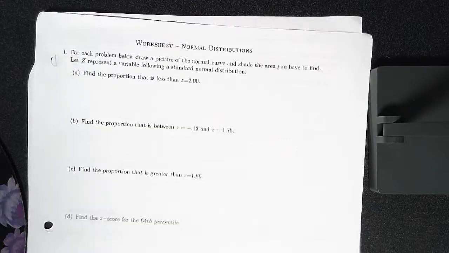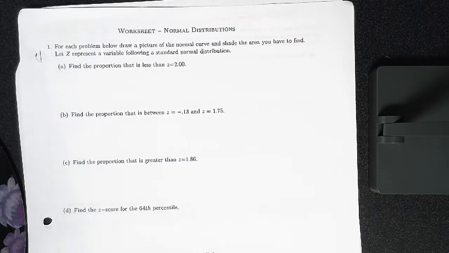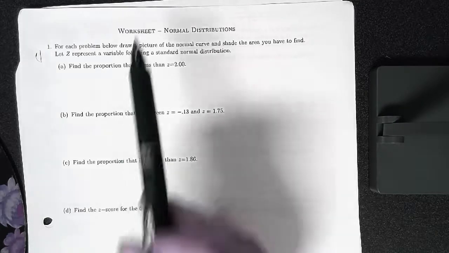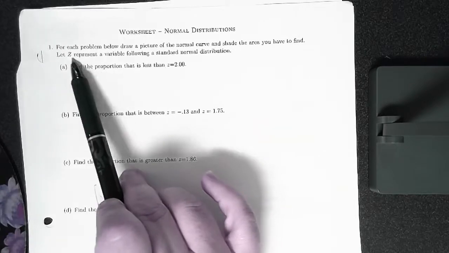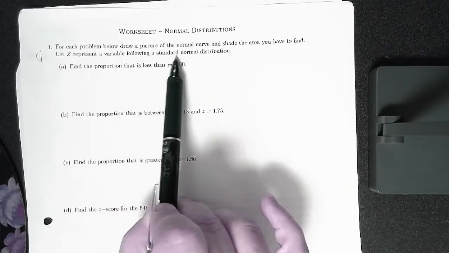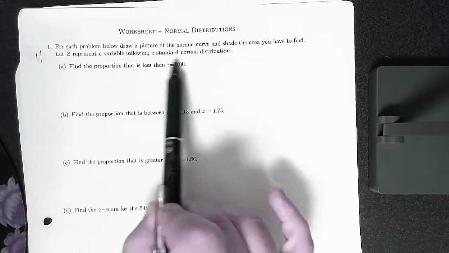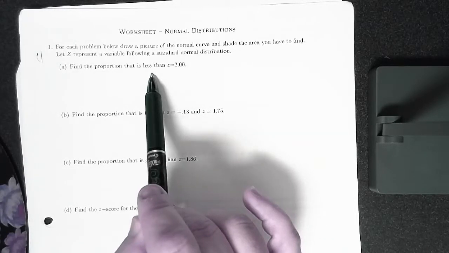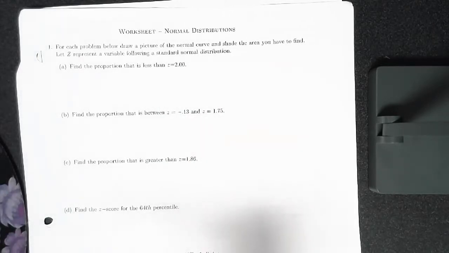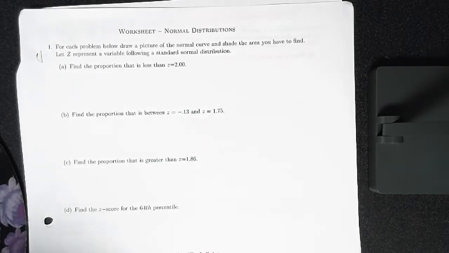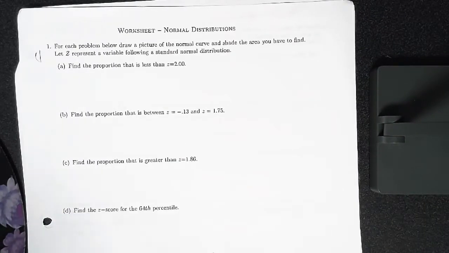I want you to draw something with each and every one of these so that you can show me that you understand. For each problem, draw a picture of the normal curve and shade the area you have to find. Let Z represent a variable following a standard normal distribution. We're looking for this area either less than or greater than whatever these Z scores are. These are almost identical to the problems that you had on the test, so it's really important that you understand how to do these.